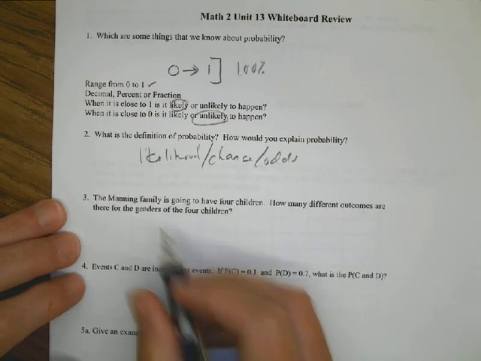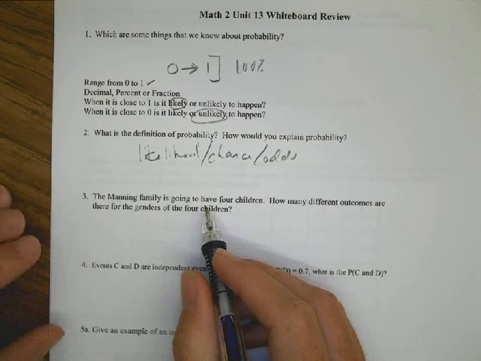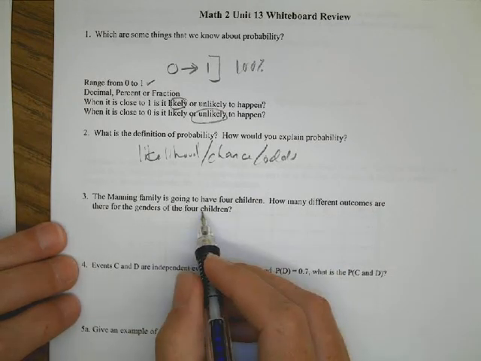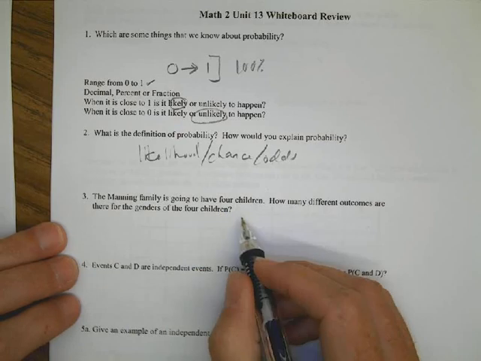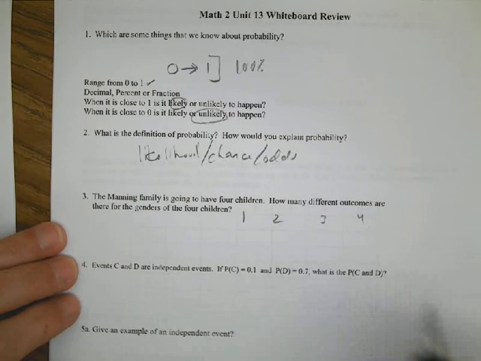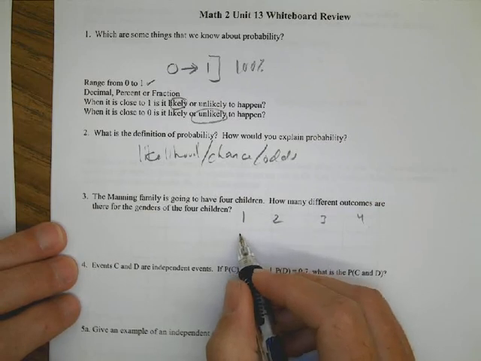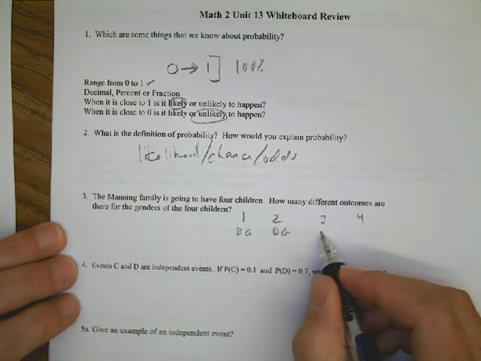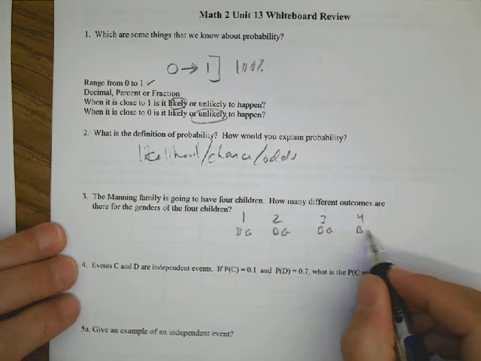Number 3, let's get on some problems here. The Manning family is going to have 4 children. How many different outcomes are there for the genders of the 4 children? Okay? So we're going to have 4 kids. Let's call them kid 1, kid 2, kid 3, kid 4. Now for the first kid, it could be a boy or a girl. That means there are 2 choices. The second one, boy or a girl. Third one, boy or a girl. Fourth one, boy or a girl.